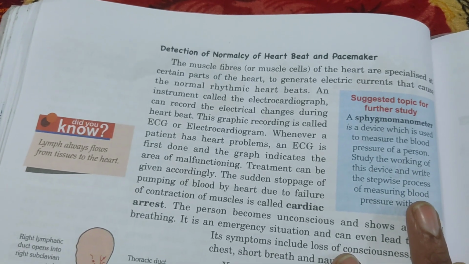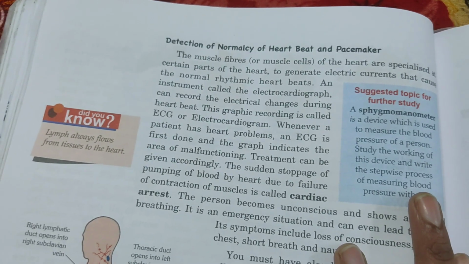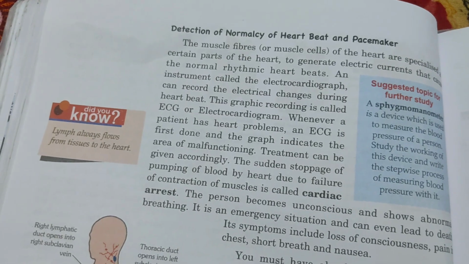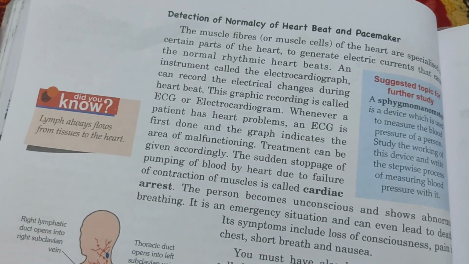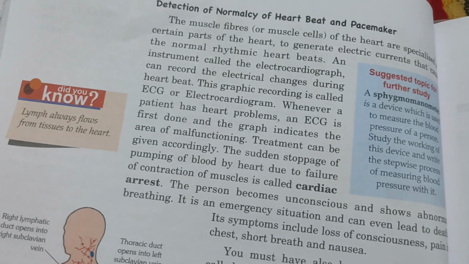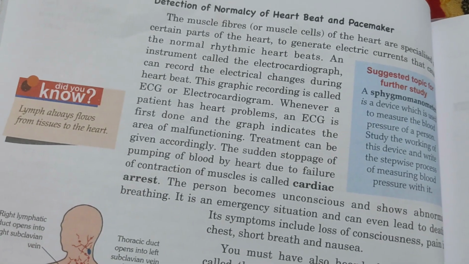This graphic recording is called an ECG, or cardiogram. When a patient has a heart problem, an ECG is done first, and this graph will indicate the area of malfunctioning, meaning which function is not done correctly or has failed. Treatment can be given accordingly.